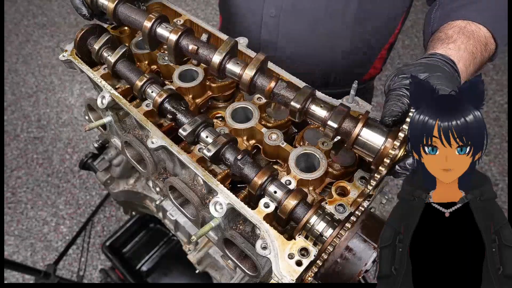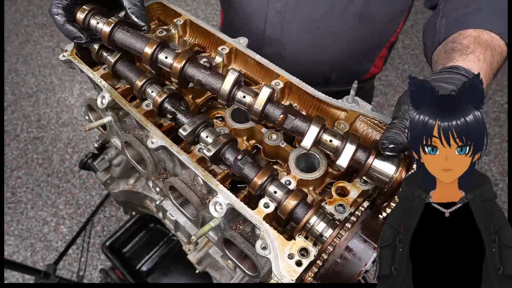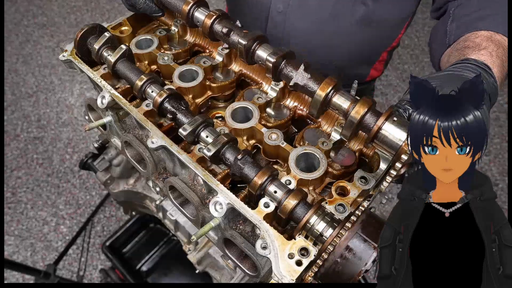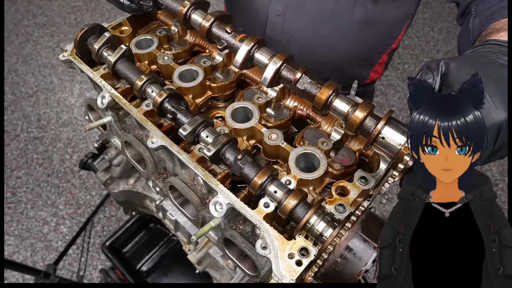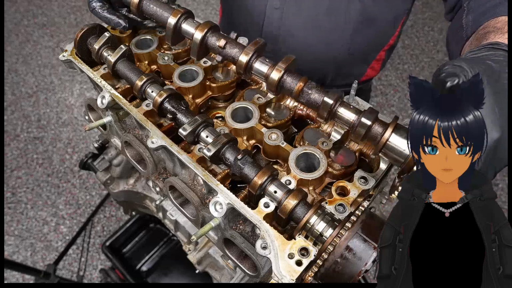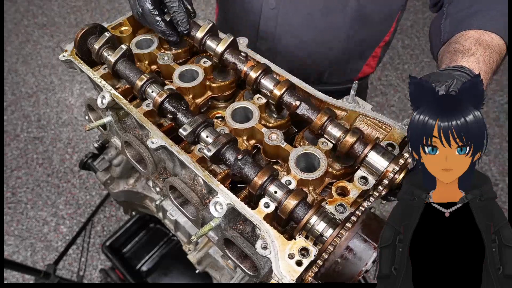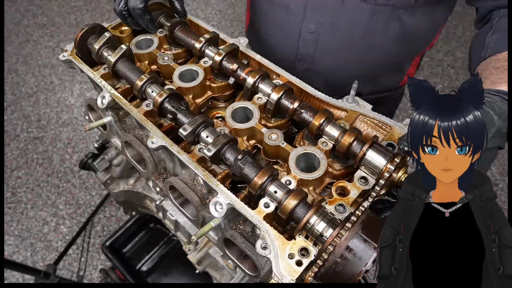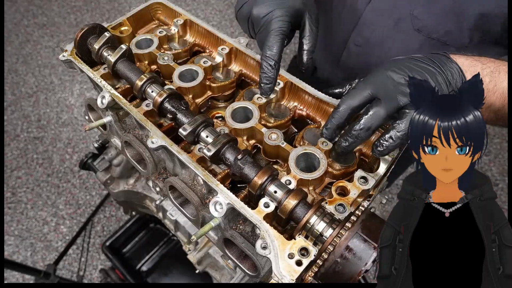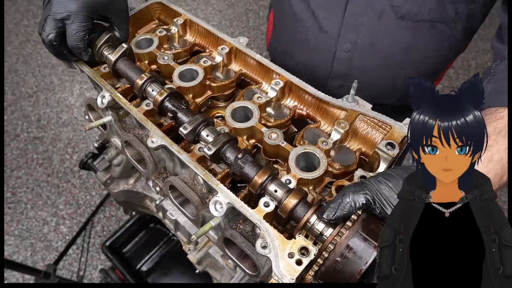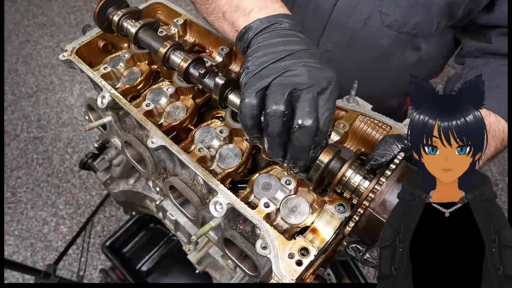Yeah, I saw. You see how they're not in the same orientation, because each one corresponds to a certain phase in that four-stroke for that particular cylinder. So they will not be the same, and they are engineered that way to work in that order. Now let's take these out. Look at the area where they sit.